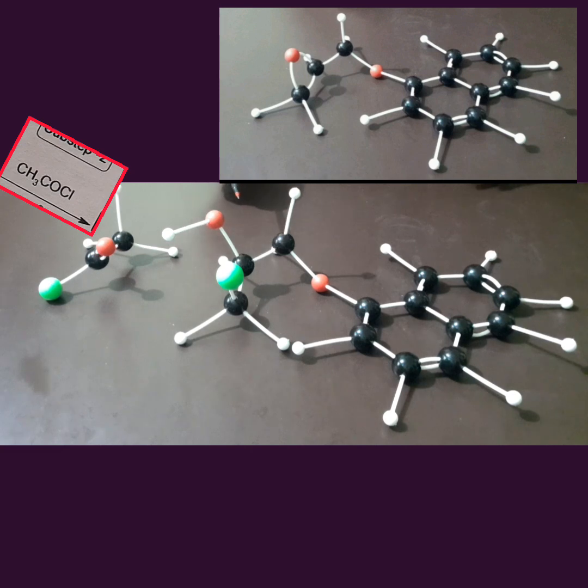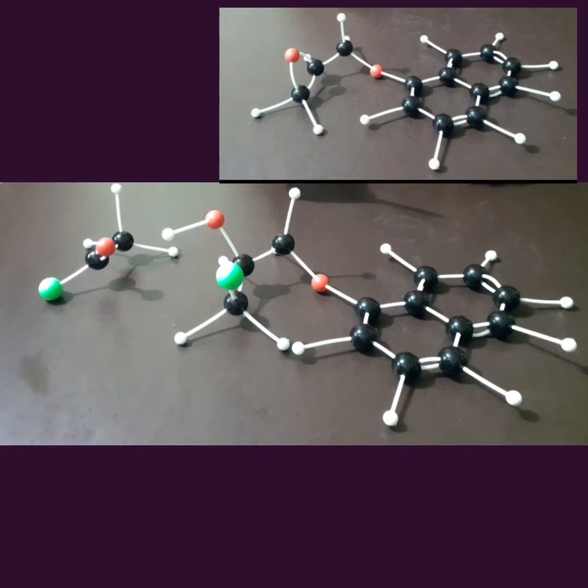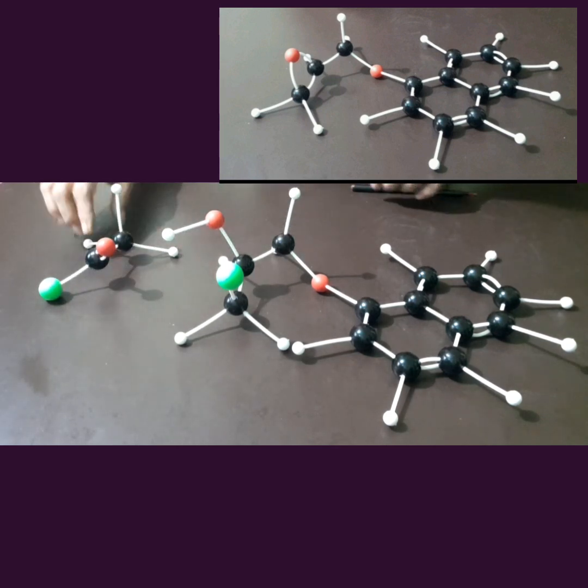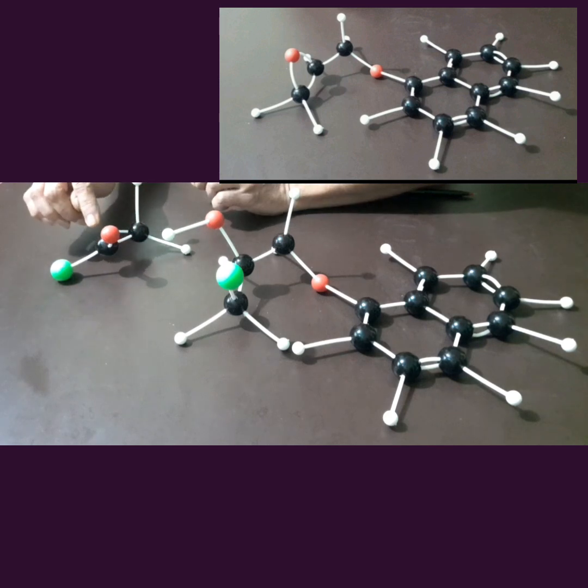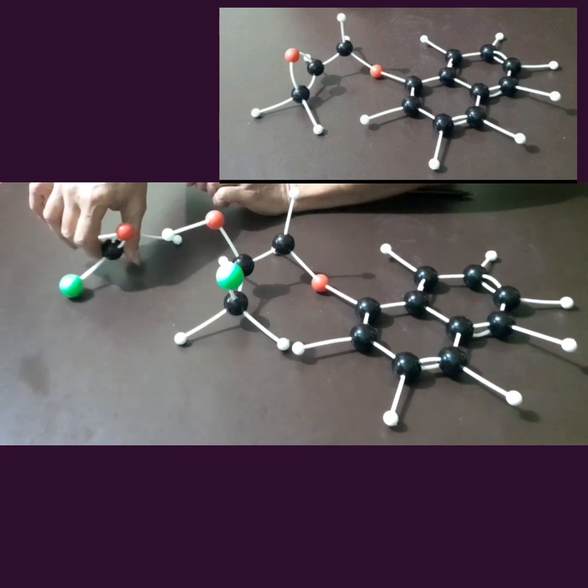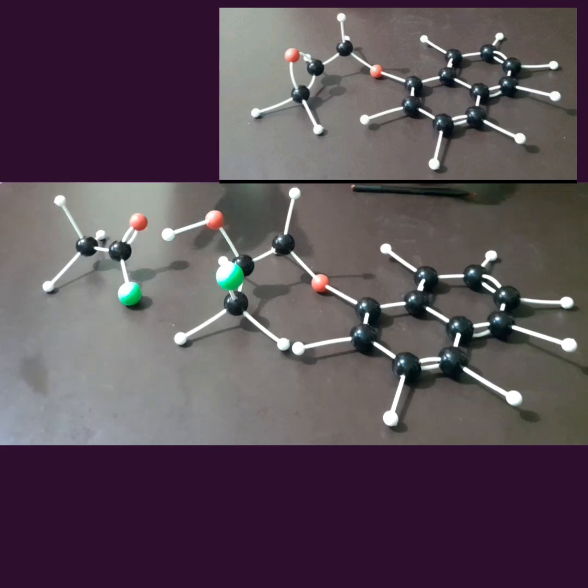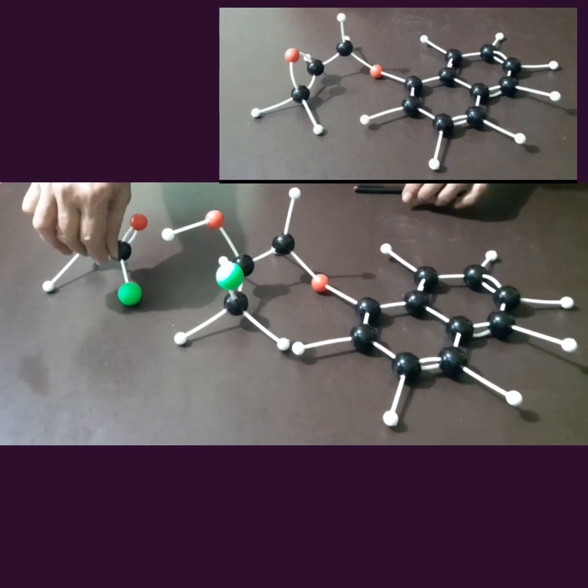So chloroform, temperature 0 to 5 degrees Celsius, and it takes around 1 to 2 hours to form the product. Now what's the product? Let's try and understand. Another important thing that I forgot to mention is that acetyl chloride has to be freshly prepared. So let's carry on.